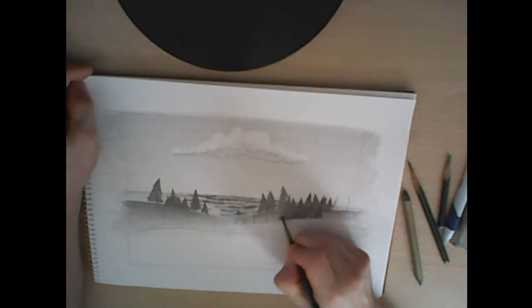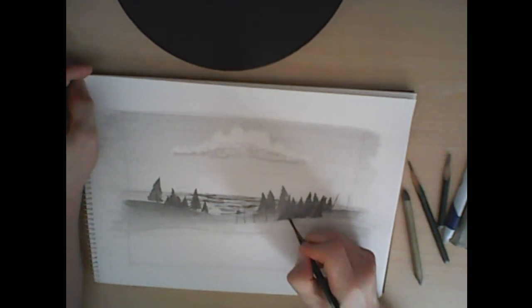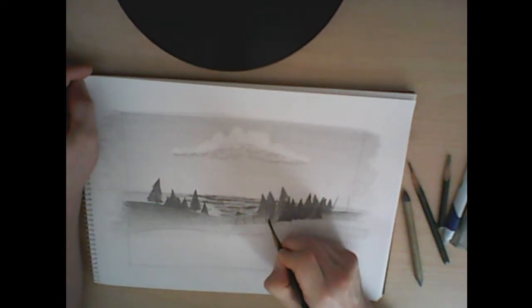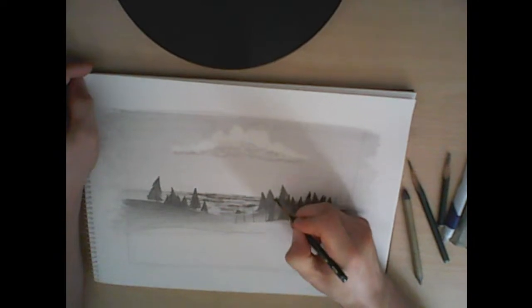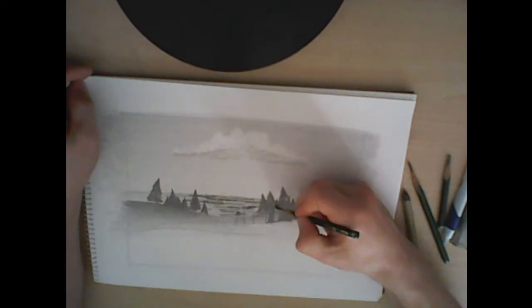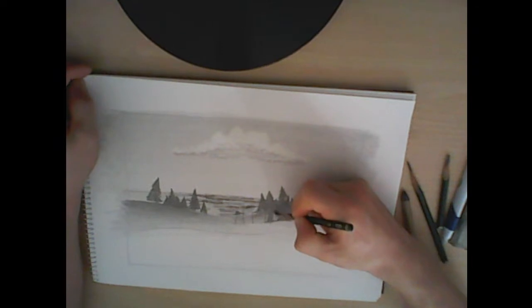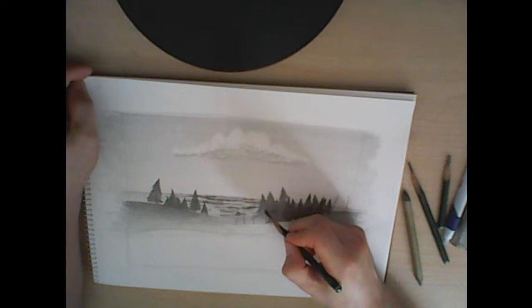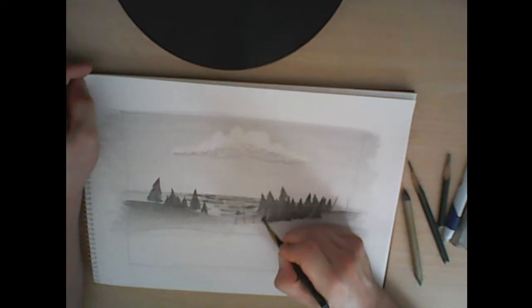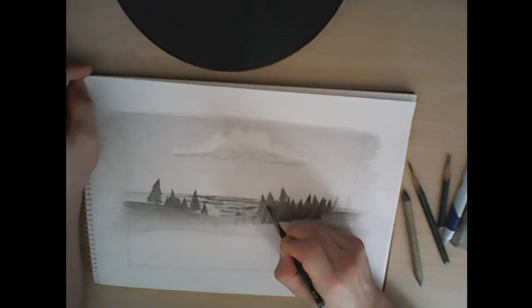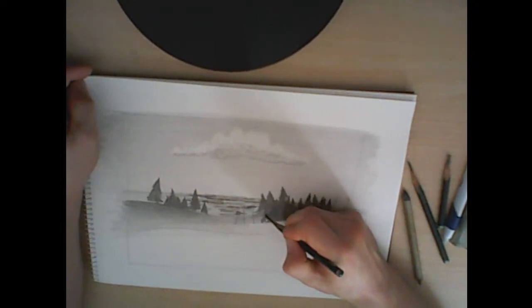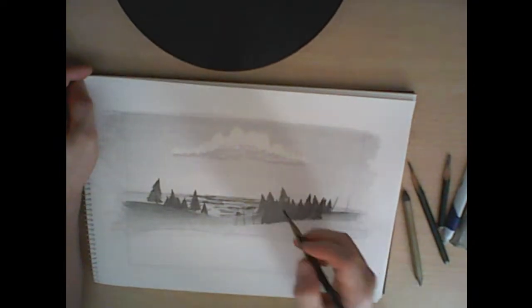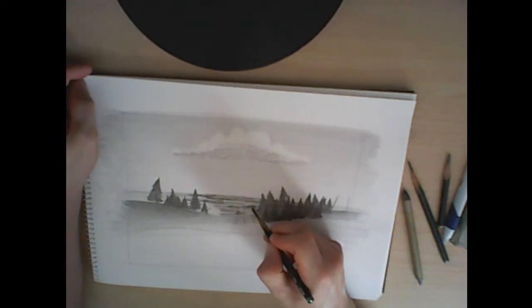Right there. One more over here. One is right there. Don't miss him. He's very hidden. Barely visible in front of those other trees.